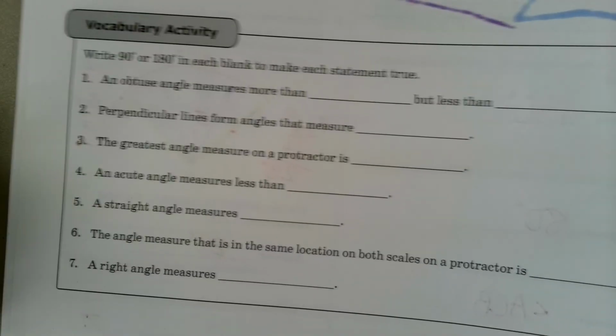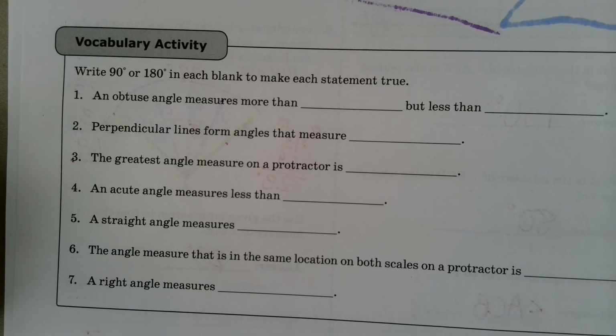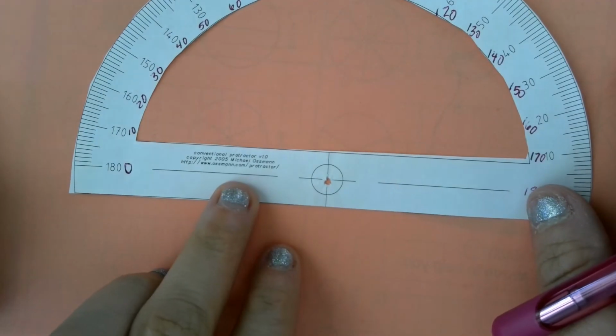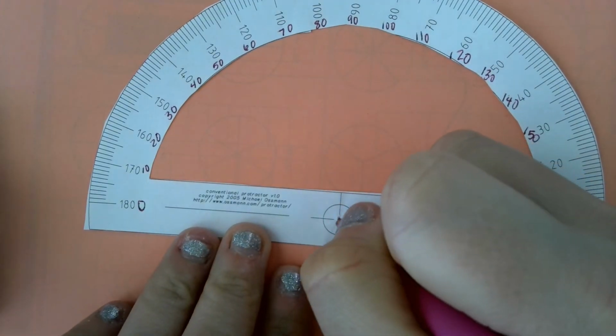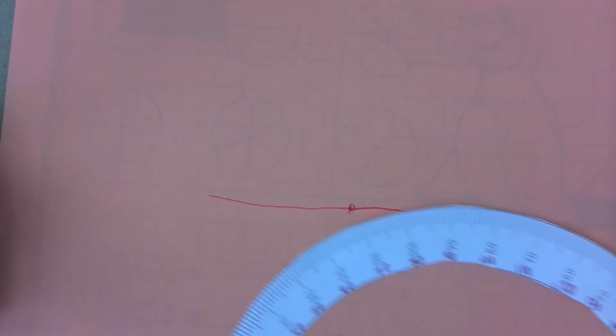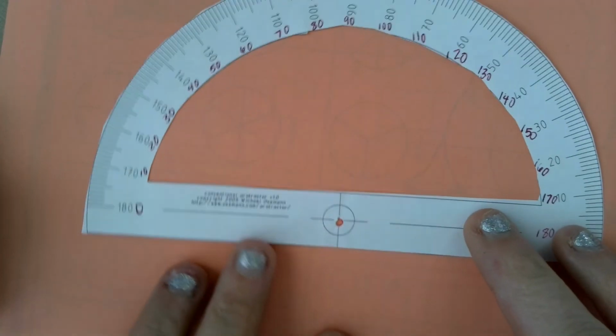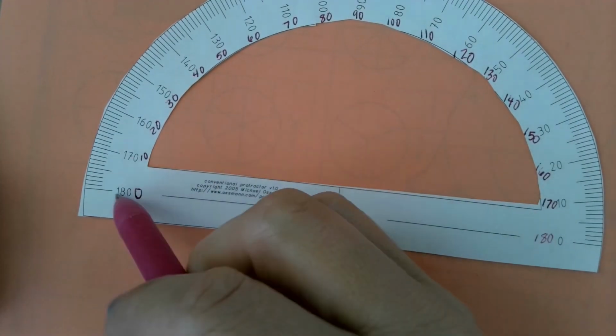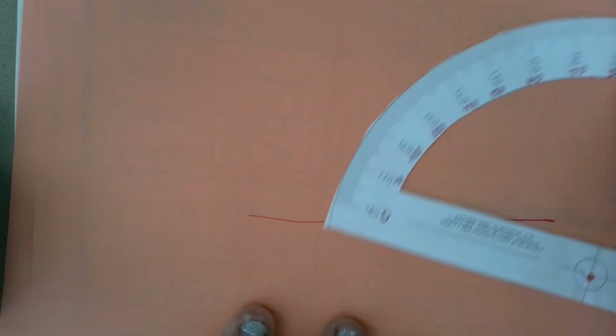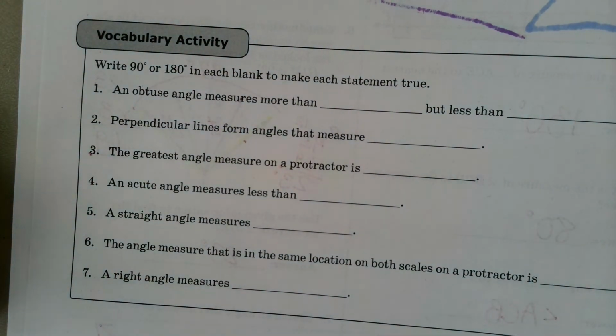Looking at the vocabulary activity. It says write 90 degrees or 180 degrees in each blank to make the statement true. I do want to point out to you, as far as 180 degrees, you know that that is called a straight angle. So basically, if you had an angle that looks like this, and you lined it up on the protractor, it's going to line up at 180 degrees. So that's called a straight angle.